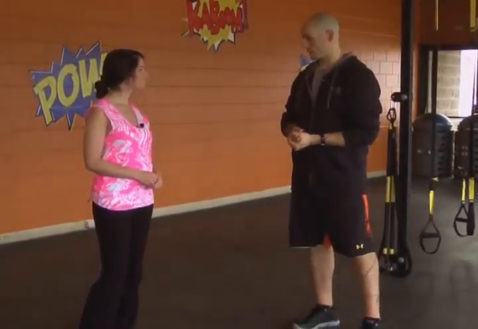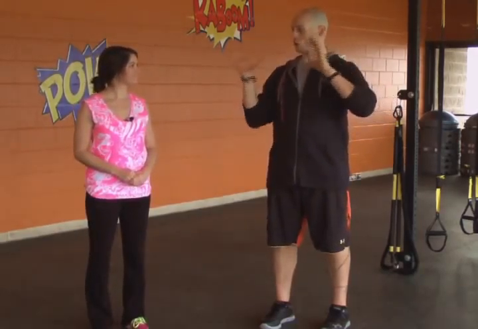Awesome. All right, here's a quick little part of a warm-up that we take people through on a pretty regular basis. The goal here is to get all the major joints moving in a variety of different planes of motion, and we're going to use a lunge sequence to get the pelvis moving and different arm reaches in different positions to get the ribs and the shoulders moving.